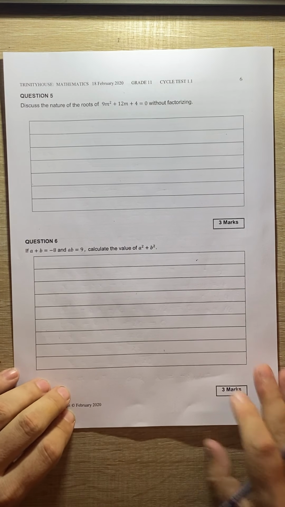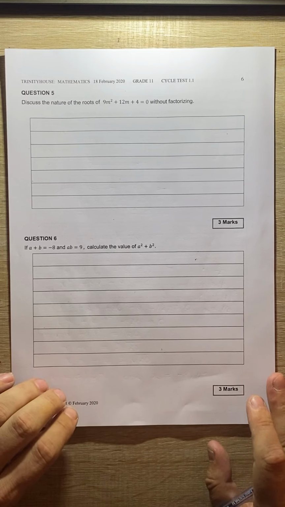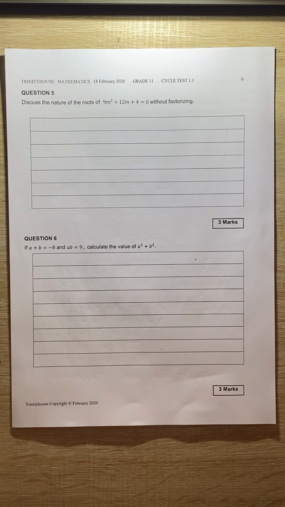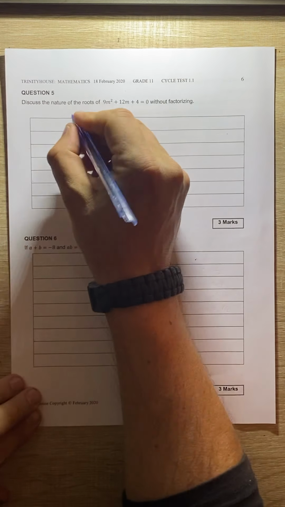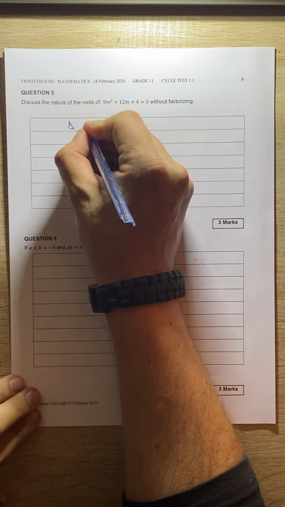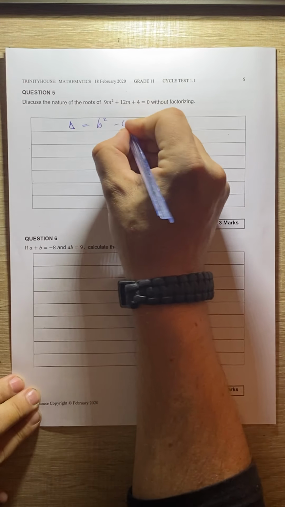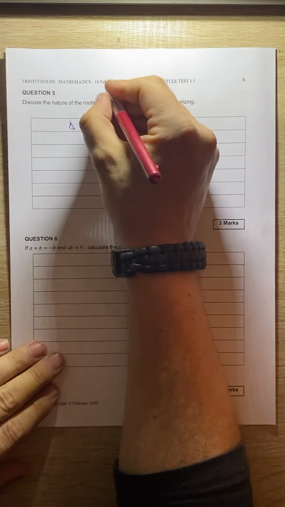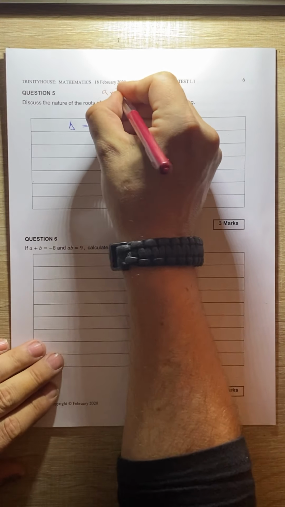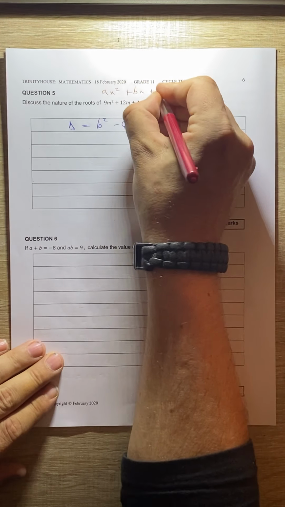Okay, question 5. Discuss the roots of 9m squared plus 12m plus 4. Now remember that this is delta. So we get b squared minus 4ac. And that comes from your standard form for your quadratic, ax squared plus bx plus c.